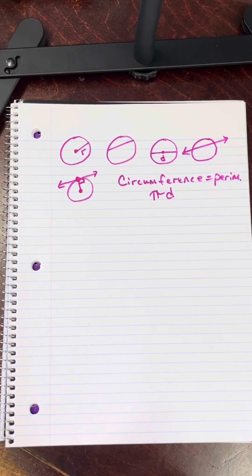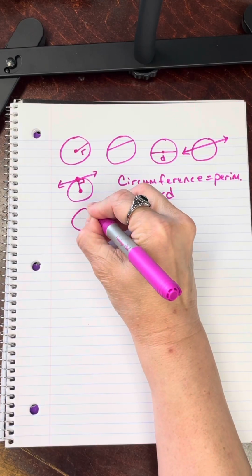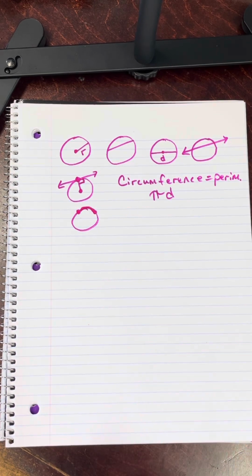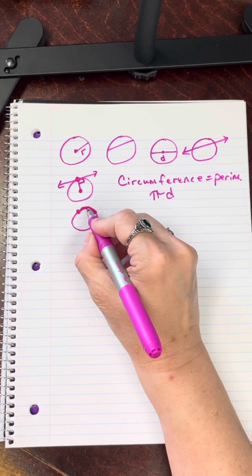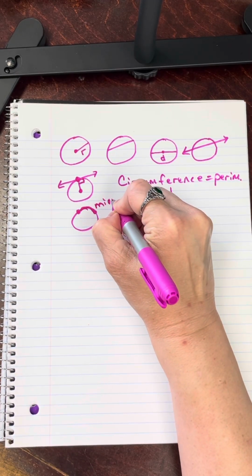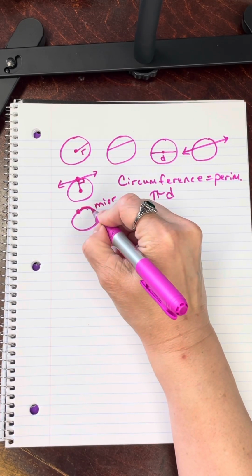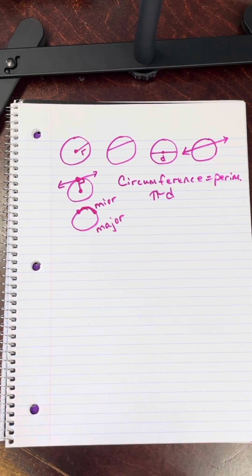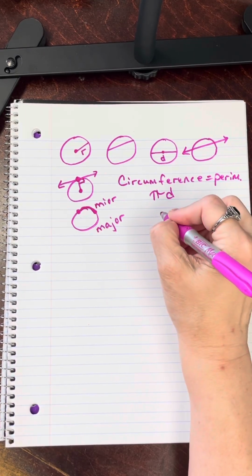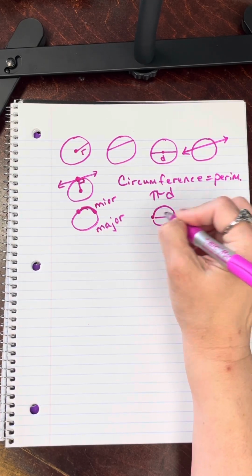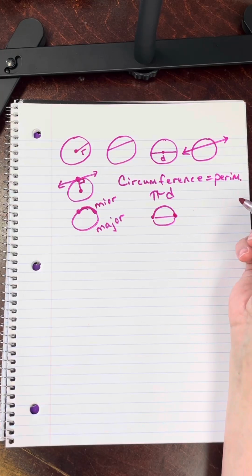Then they move to arc. So on a circle, if you talk about a section of the curve, that's an arc. If this in degrees is less than 180, it's going to be a minor arc. This one going the other direction is more than 180, so it is a major arc because it's more than the 180. If the arc is halfway only, then it is a semicircle.